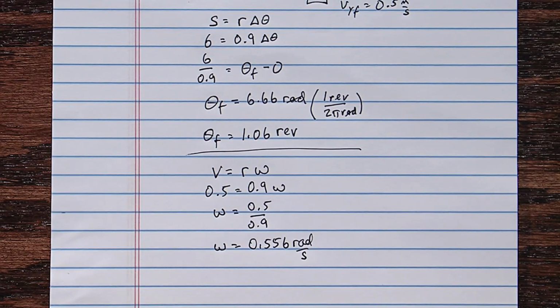And that is both omega final and omega initial. Since we weren't asked for a particular unit for omega, we can use our basic metric units and say that it's rotating at 0.556 radians per second. And that answers the questions that we were asked.